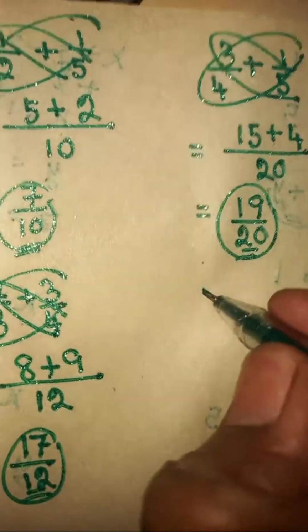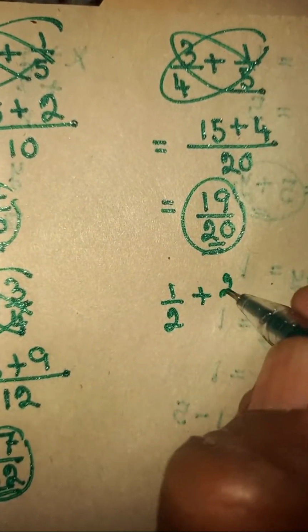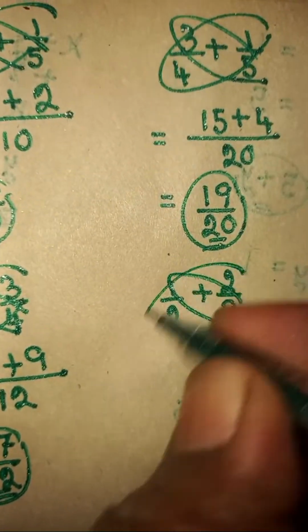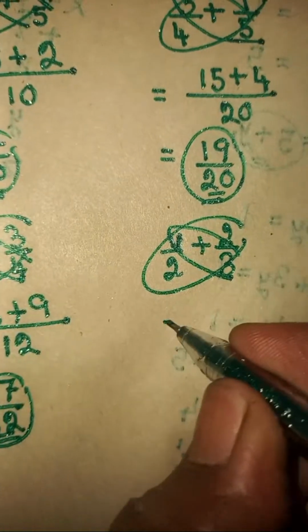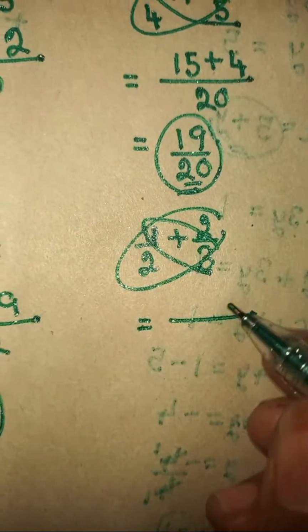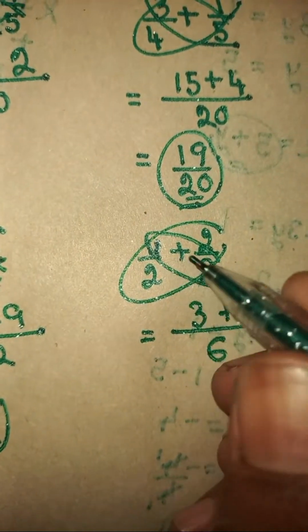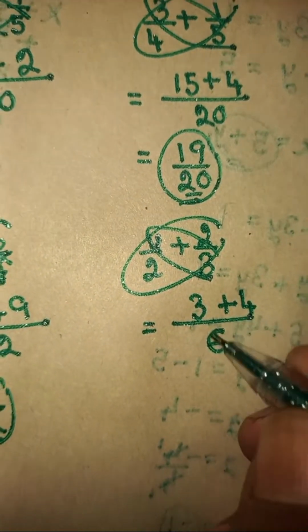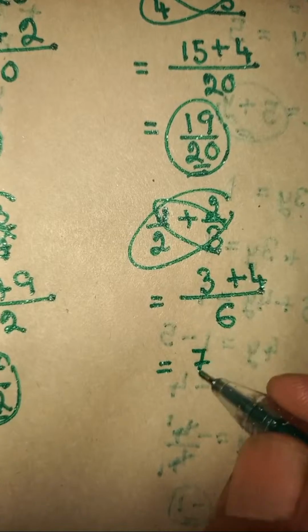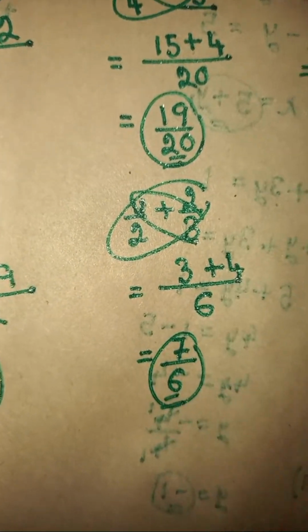Let's take this 1 by 2 plus 2 by 3. After doing butterfly method, you're going to get in the denominator 2 times of 3 is 6, 1 times of 3 is 3, and 2 times of 2, which is 4. 3 plus 4 is 7, and denominator 6.